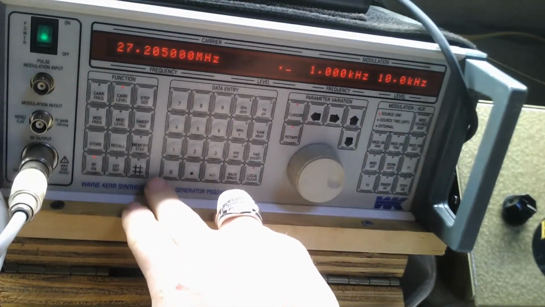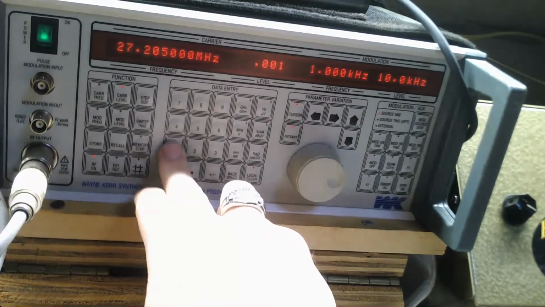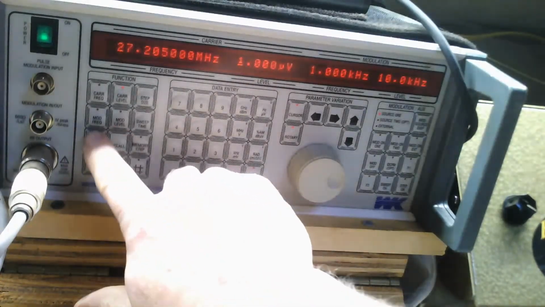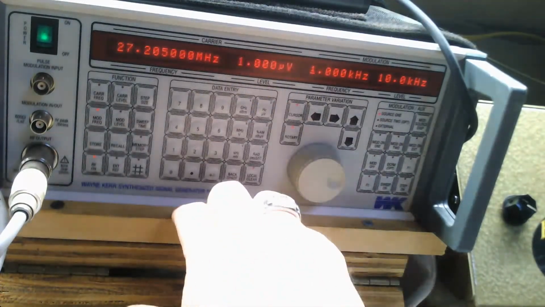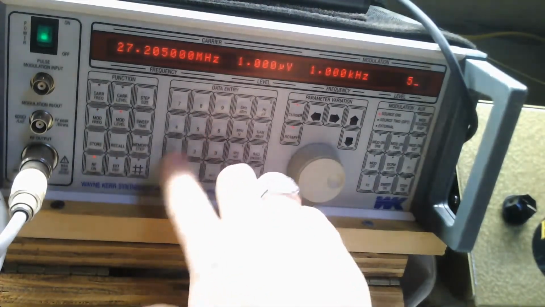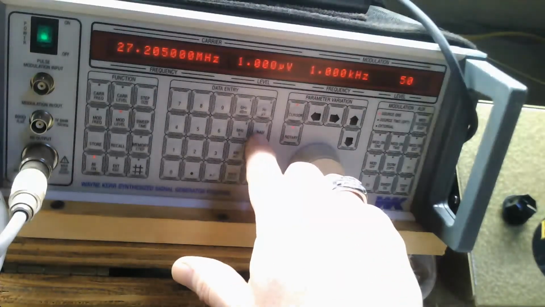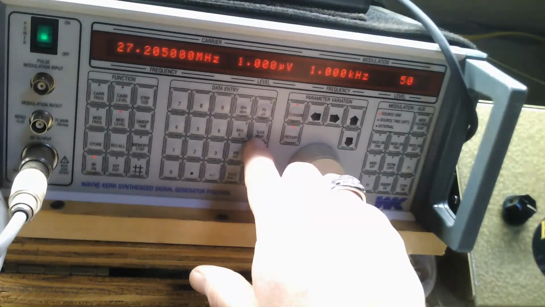Like I said, I like to put it over to microvolts, so to come up with a UV setting, it's easier for me to be able to fine tune. So we're going to go 0.001 microvolts. That way we can come up with a small signal. Our modulation frequency, which is always preset where we want it, was 1,000. Modulation level, in this particular case, we're going to go 50% AM.